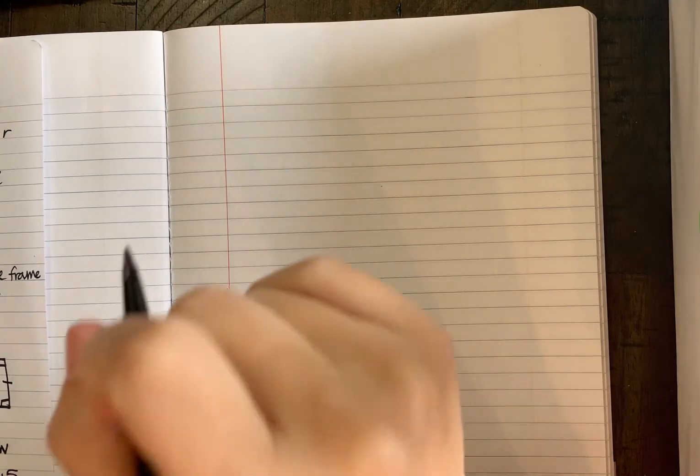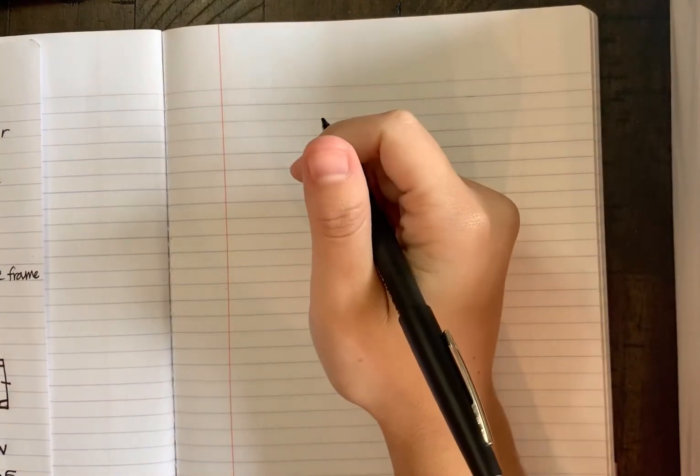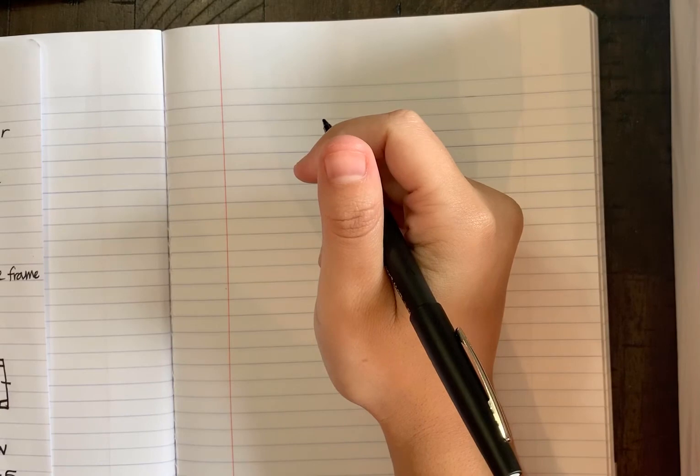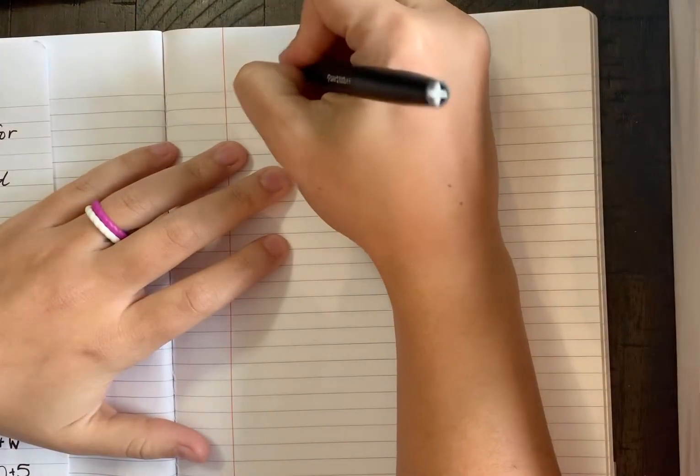So, our new unit is going to be measurement. The first thing we're going to go over is perimeter and area. This week, for the most part, we're going to be focusing on perimeter, and then we'll move on to area. In 4th grade, we are just required to know perimeter and area formulas for squares and rectangles. So let's go ahead and start.